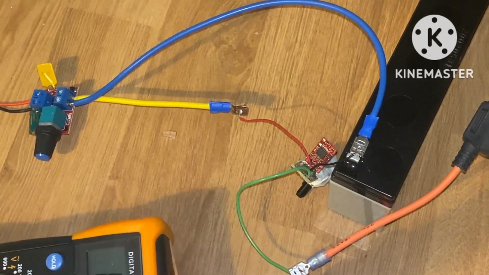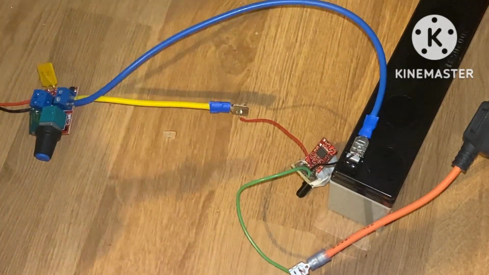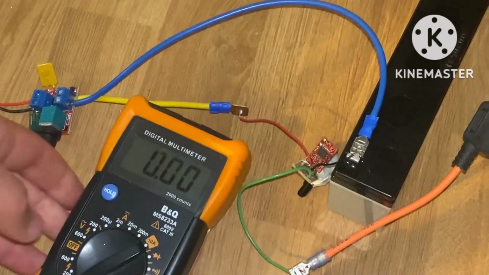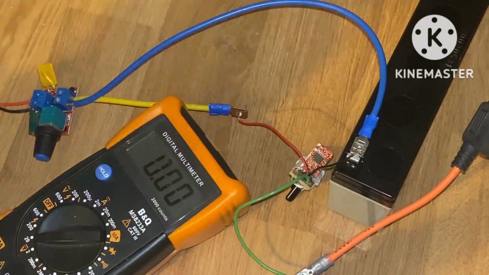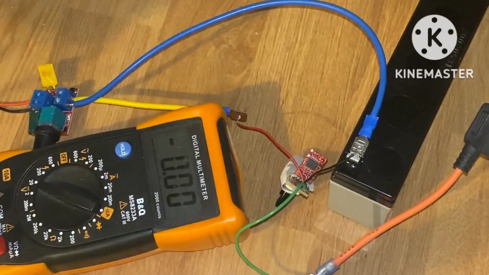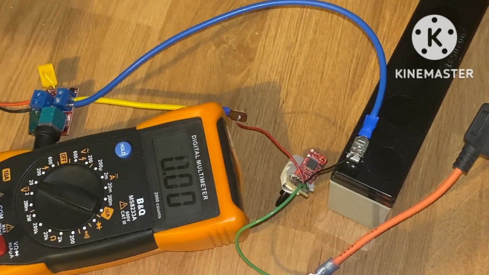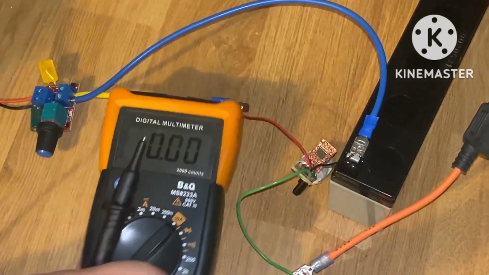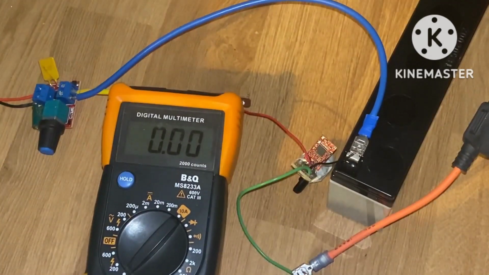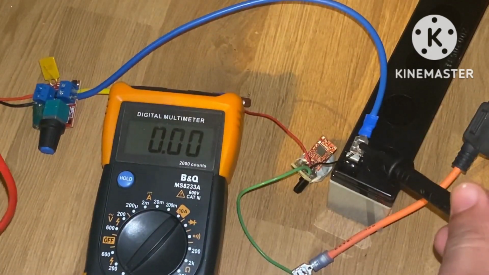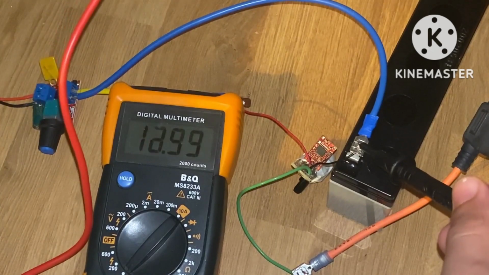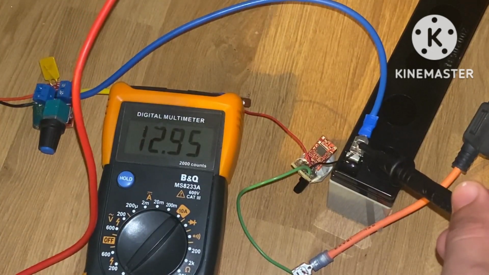So to prove that this is actually doing something, I'll just show you my multimeter. This is measuring volts here. I'll try to get my hands out of the way so you can see what's going on. Right, so measuring across my battery, there we have 12.95 volts.